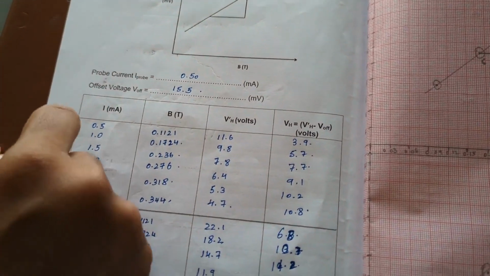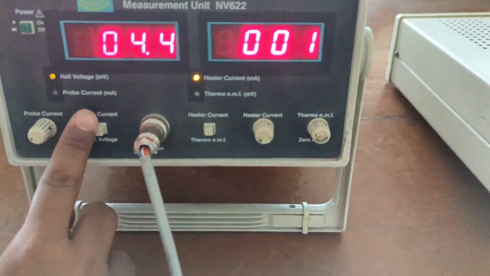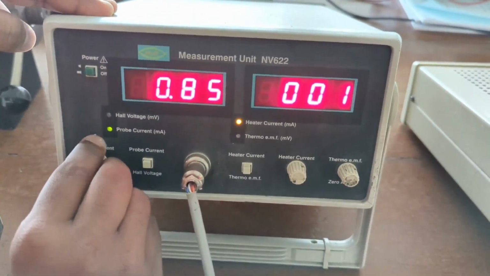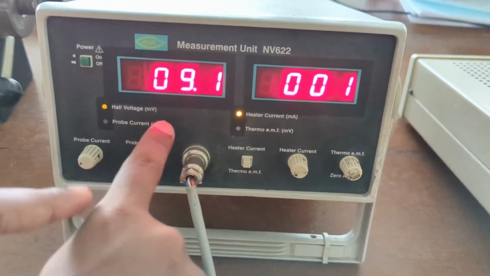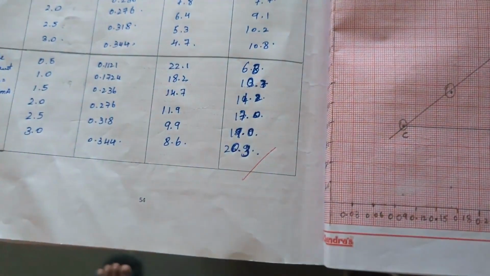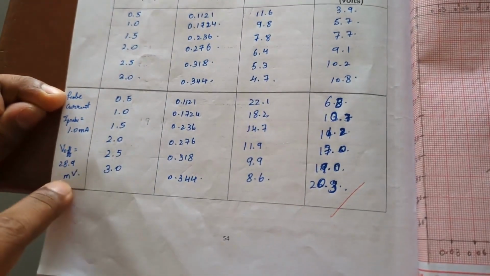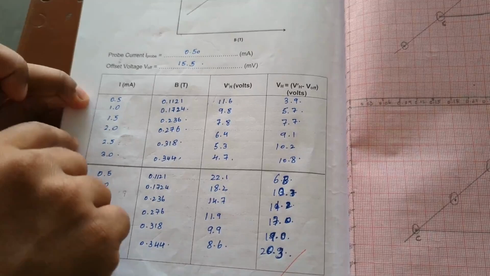So that's my offset voltage. Now I'm going to write that offset voltage here, V off. Similarly, I'm going to write an offset voltage when my probe current is 1 milliampere. Okay, so it's around 1 milliampere. I'm going to see what my Hall voltage is, take that down, and write it here. So when my probe current is 1 milliampere, my offset voltage is this much. When my probe current is 0.5 milliampere, my offset voltage is something.